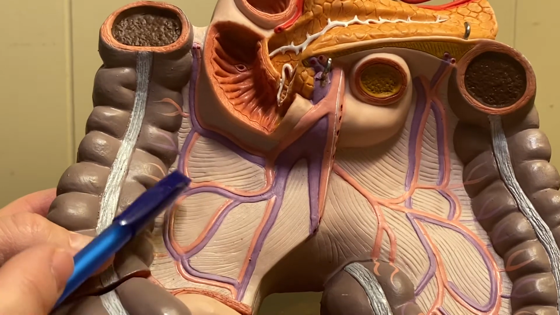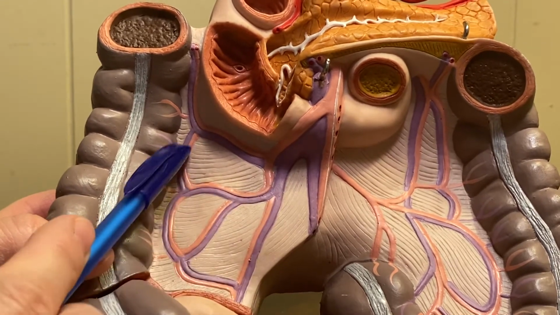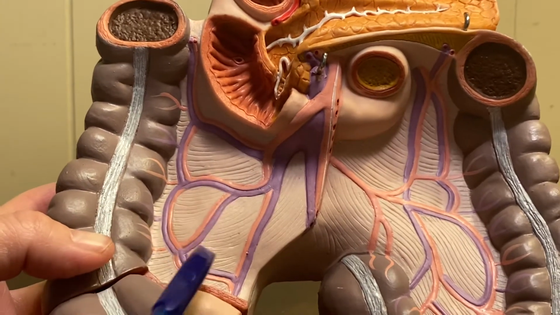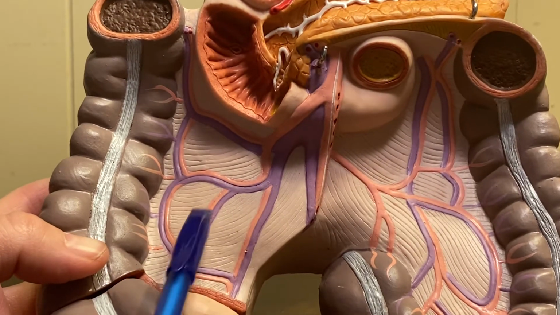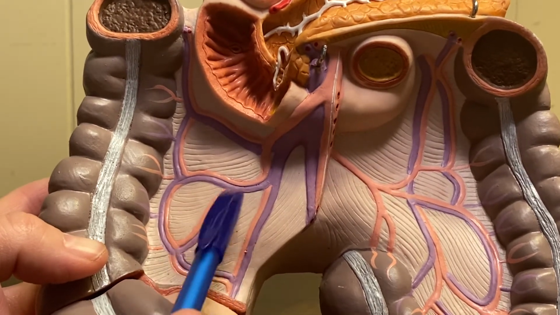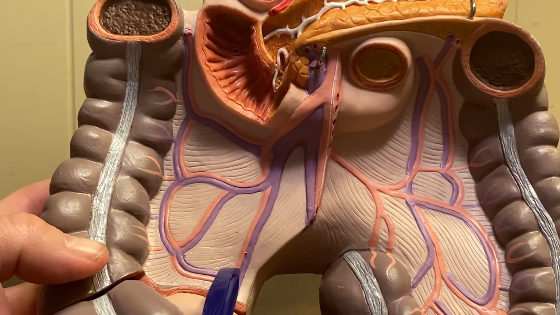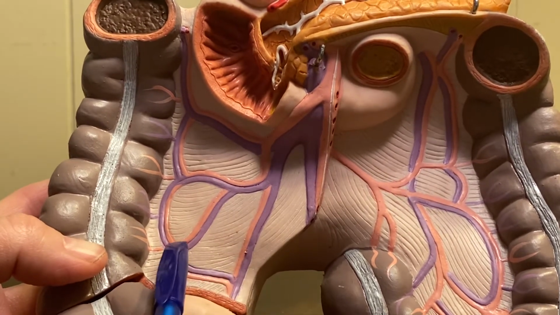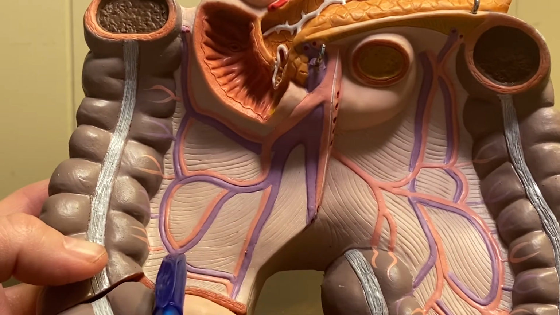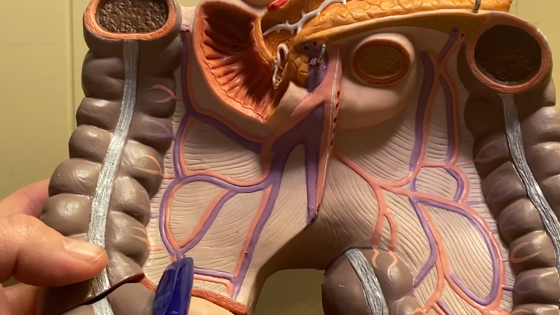If I say identify this purple, it would be your right colic vein. Going underneath that one now, in this bottom circle right here, if I say identify the purple, it would be your right ileocolic. If I say identify the pink, it would be your right ileocolic artery.